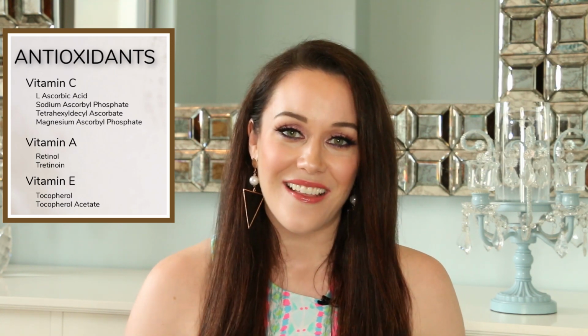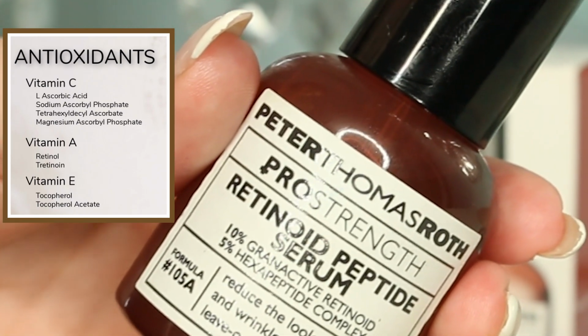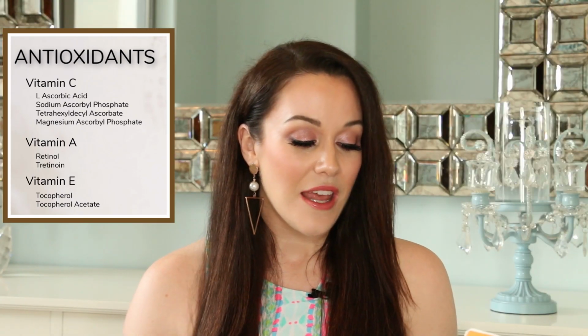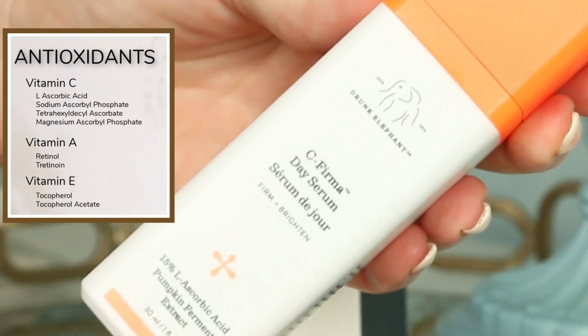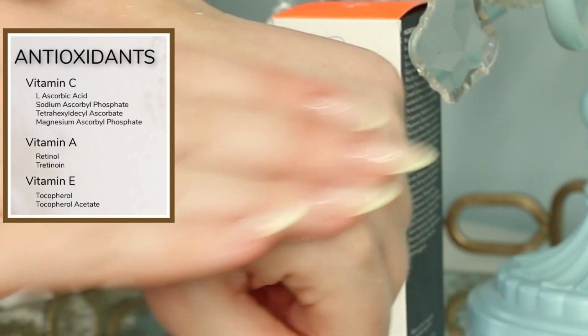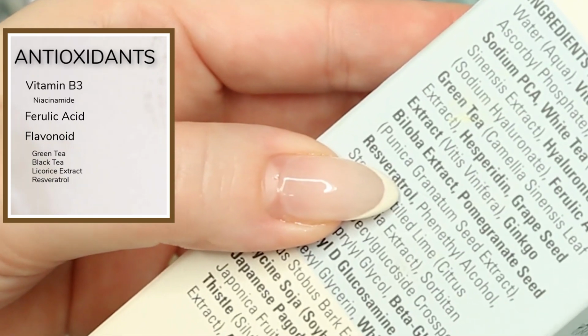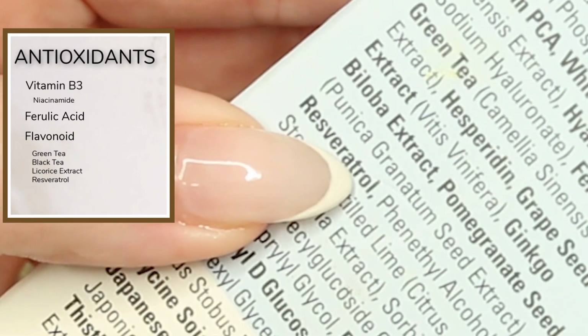Next up, we have the antioxidants, and they combat free radical damage. Antioxidants help to turn back that clock and give us a more youthful looking appearance. Common antioxidants are vitamin A, which can also be called retinol, retinoic acid, or tretinoin, vitamin C, and common vitamin C ingredients include L-ascorbic acid, as well as sodium ascorbyl phosphate. There's vitamin E, which is tocopherol, as well as tocopherol acetate, green tea, resveratrol, and ferulic acid, as well as vitamin B3, which is also known as niacinamide.